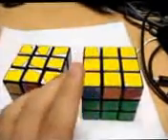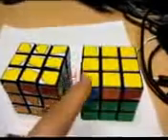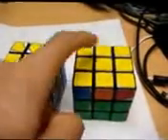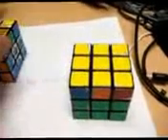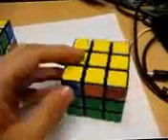What this step is going to do is reposition these four top corner pieces so that they're in the correct orientation. And the algorithm which we're going to use is right counterclockwise, front clockwise, right counterclockwise, back 180, right clockwise, front counterclockwise, right counterclockwise, back 180, and right 180.